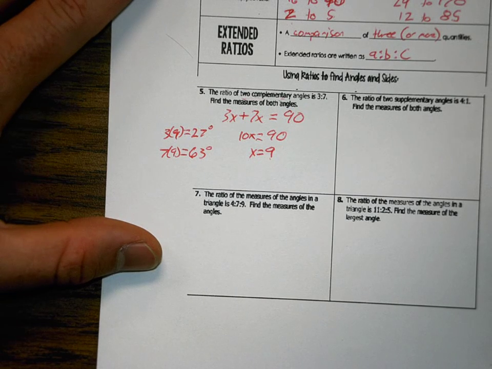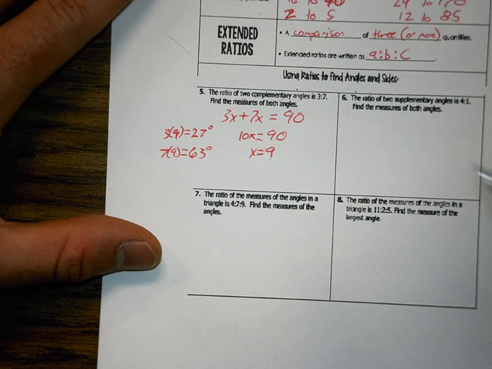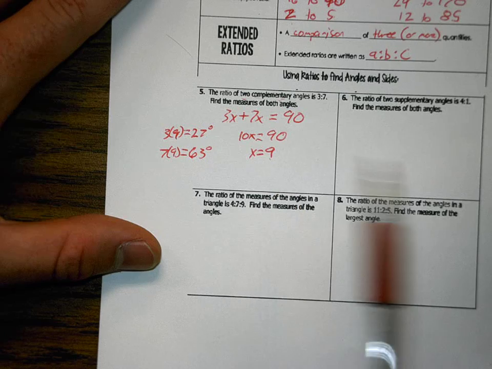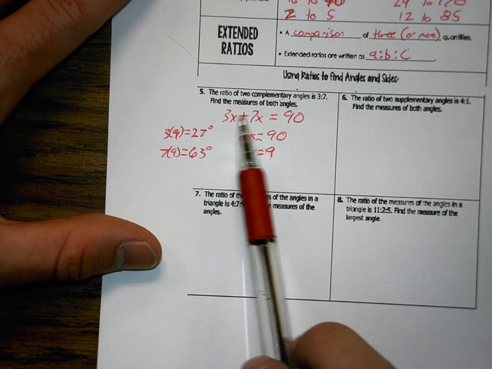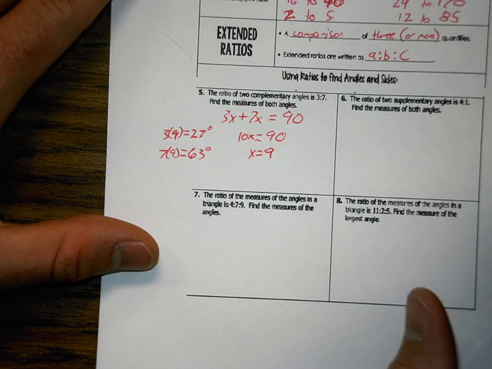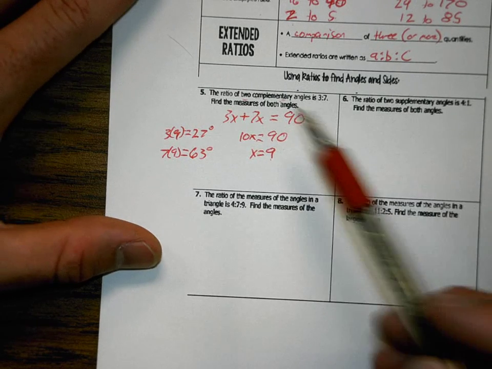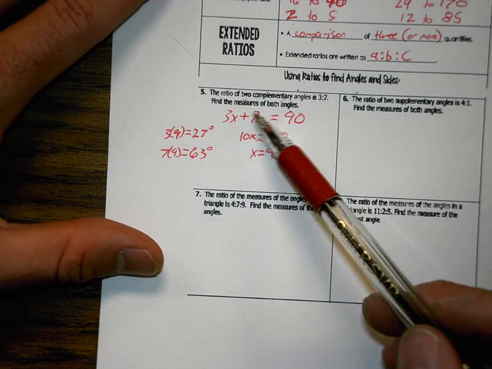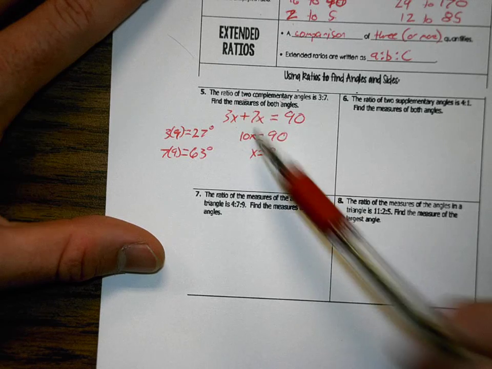So I'm using the ratio to set up my equation, along with what I know about angles. 3 to 7 is the ratio. x stands for the missing part that we do not know, basically the angle measure.